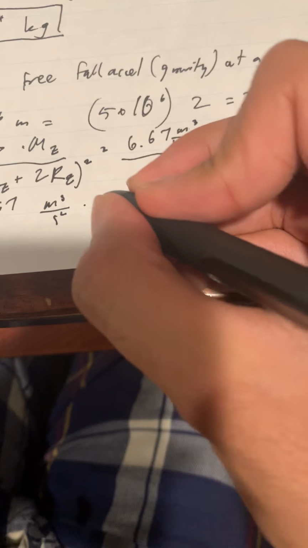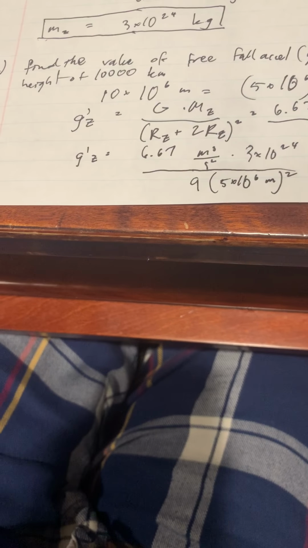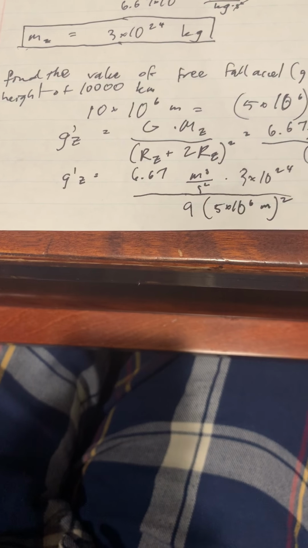And so we're left with meters cubed over second squared times 3 times 10 to the 24th over 9, since the 3 gets squared, 9 times the radius of planet Z, which is 5 times 10 to the 6th meters squared.